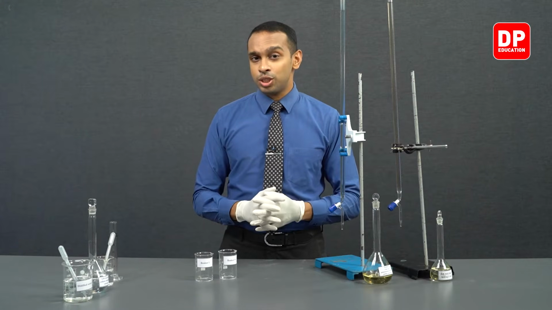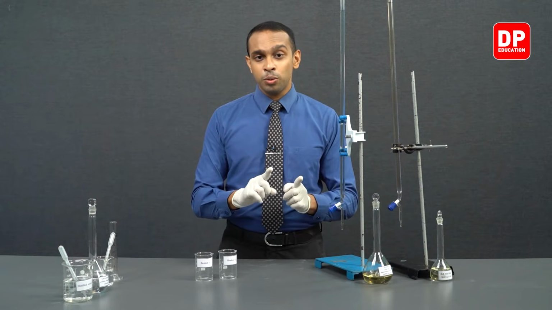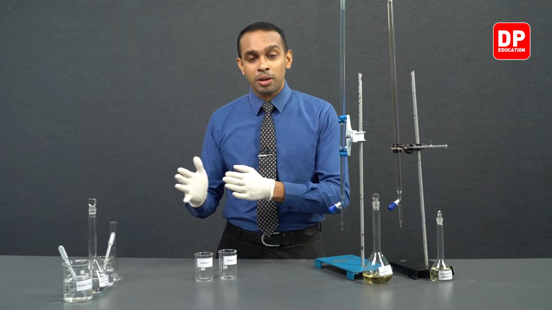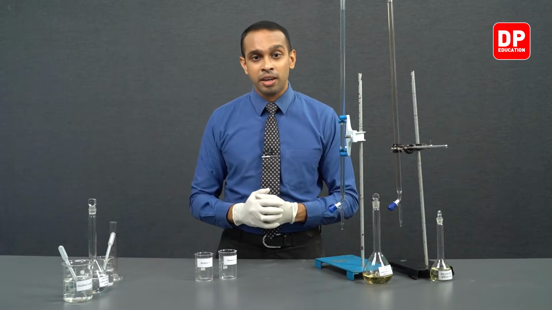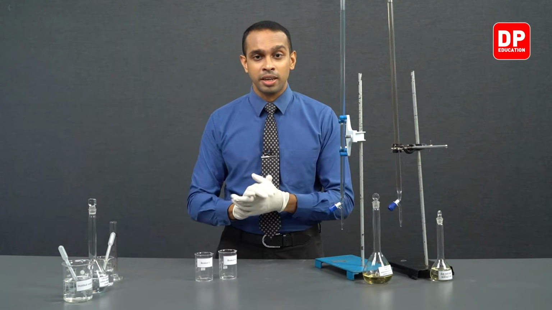Now this can be achieved by a second reaction. If you have a reaction between I2 and sodium thiosulfate, you know I2 is going to be turned into I- ions and tetrathionate ions. So I2 turns into I- and thiosulfate turns into tetrathionate.